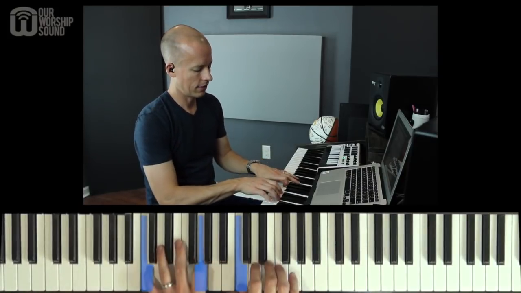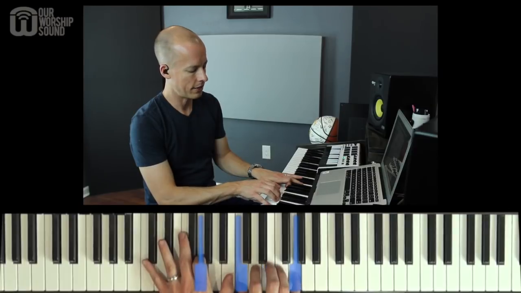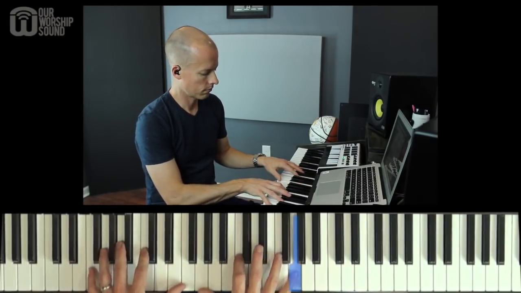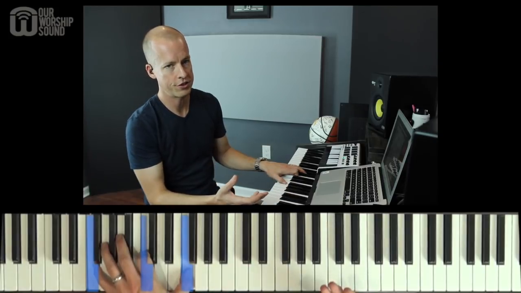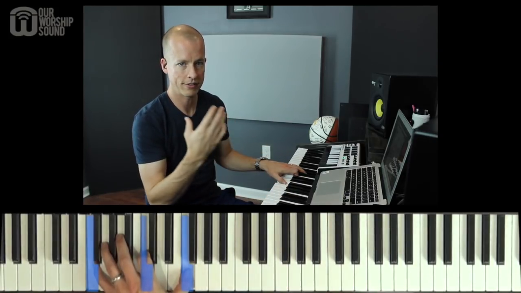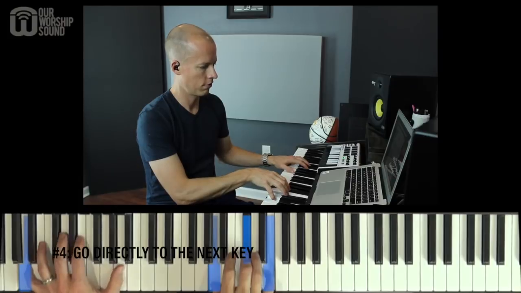The 4th strategy for changing keys between songs is not one for a smooth key change, but it can be really effective. Let's again take the C major to A major. The fourth strategy is just to do a direct, kind of abrupt change. Okay. Now this has a little bit more of a dramatic effect.